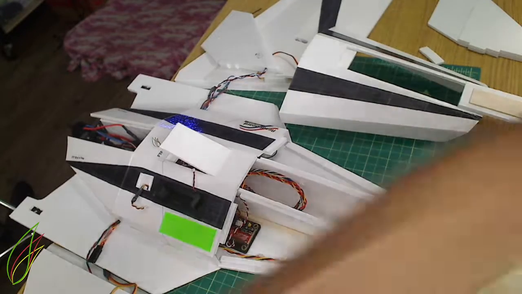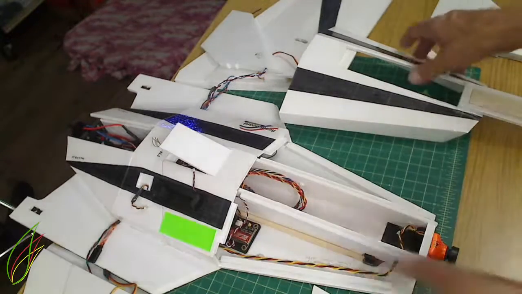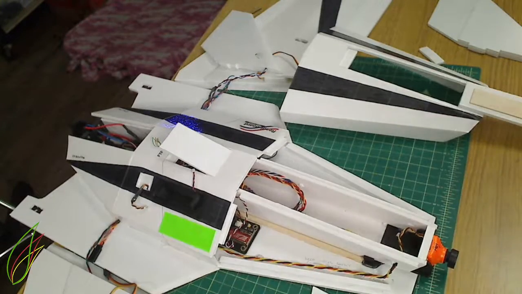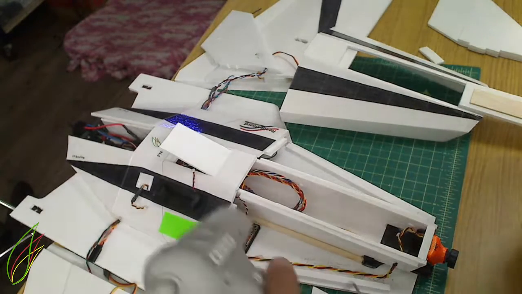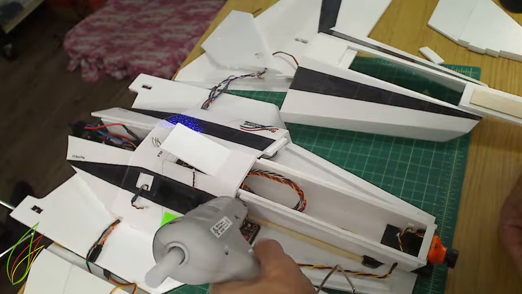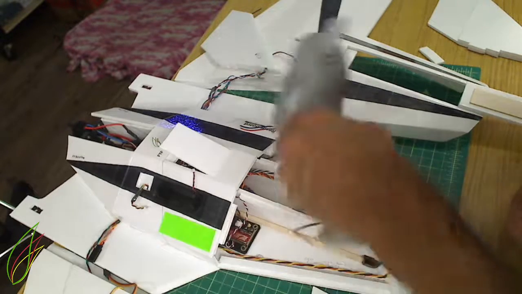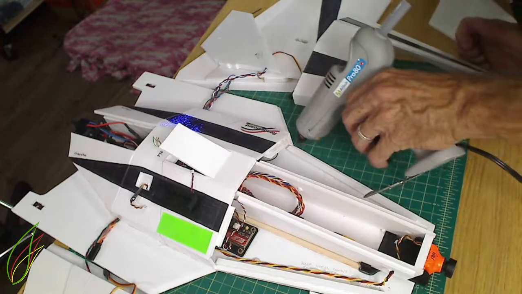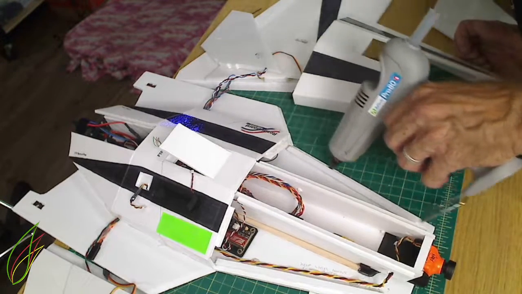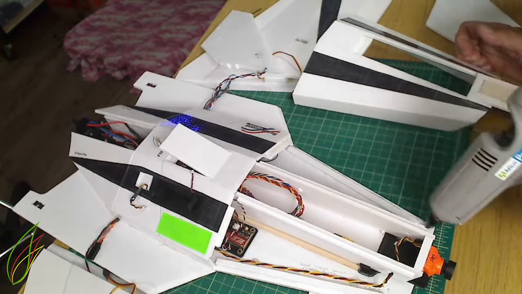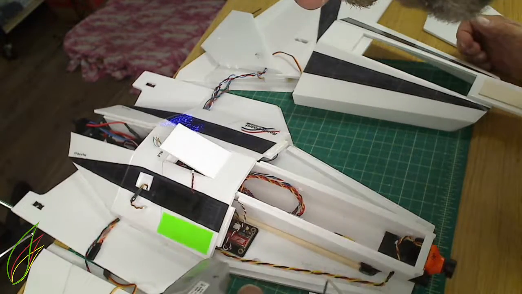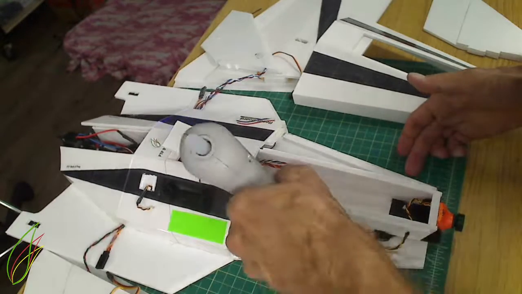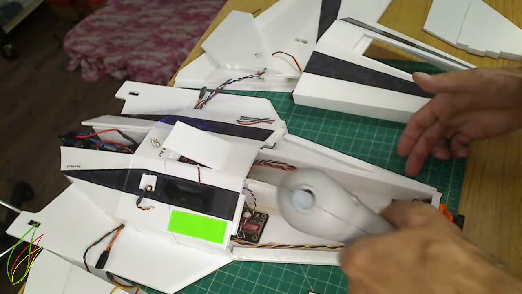Okay, now we're going to glue along here and along here. That's it. Oh, and along here. So we'll put some glue globs right there to start off with. And along here. Along here. And along here. Oh, that was off center.